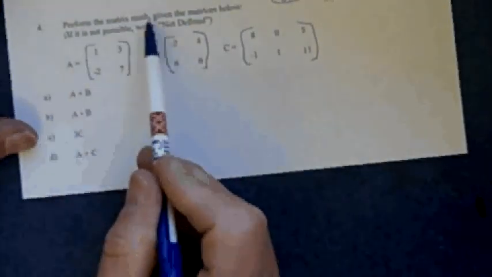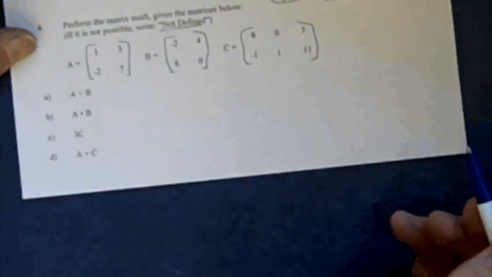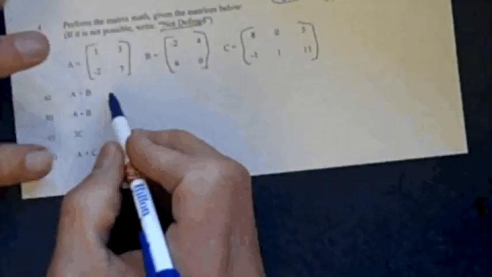It says perform the matrix math given the matrices below. If it's not possible, just write not defined. Actually, better to say why. Say something like dimension mismatch. Maybe I'll fix that by the time of the test. All right, A plus B.